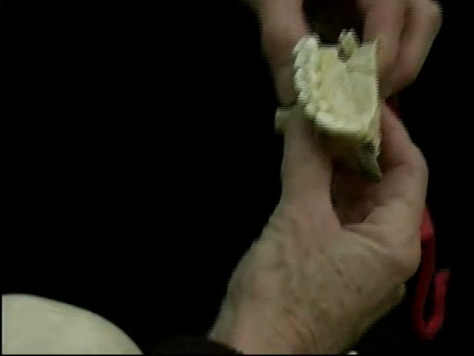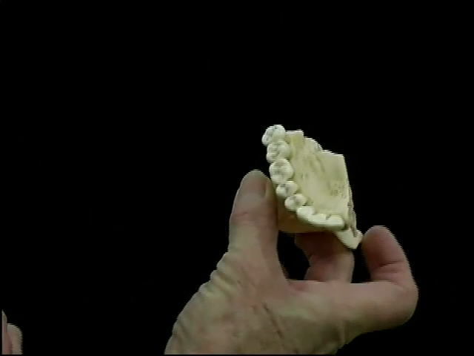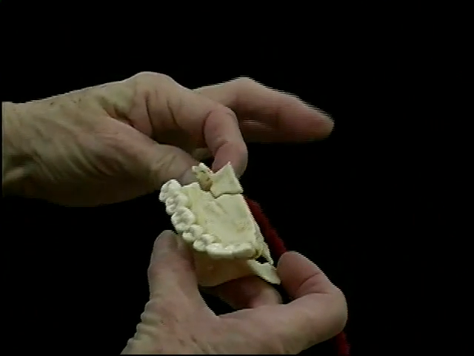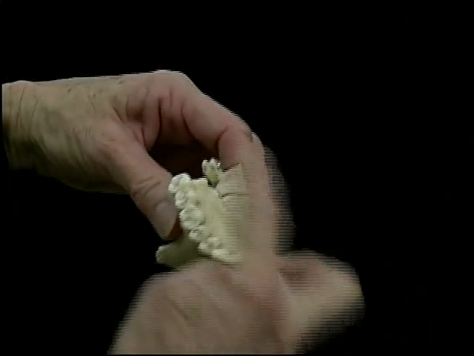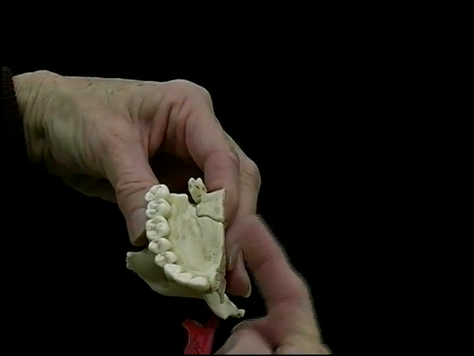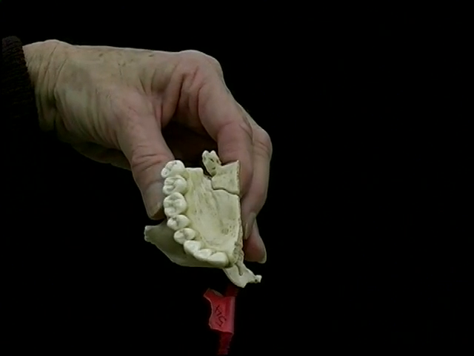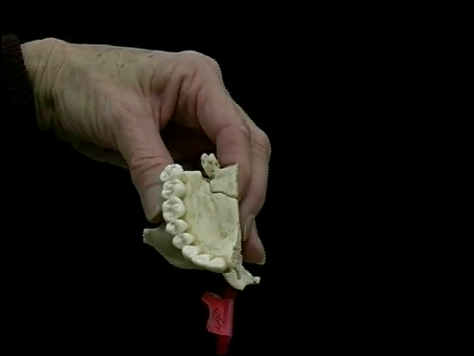Here we go. So here is the maxilla without the palatine bone. The palatine process joins up with the palatine bone, and there you have half of the hard palate. You add another palatine bone here and another maxillary bone, and you have the whole hard palate.